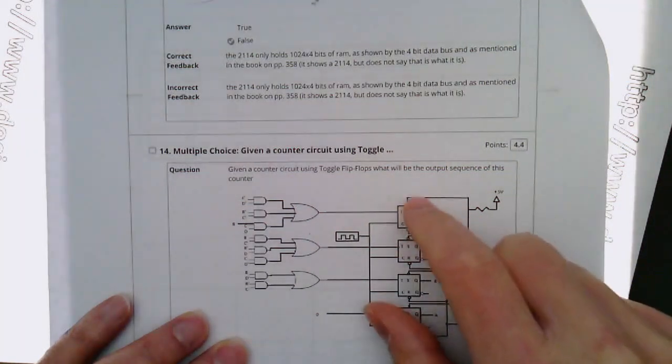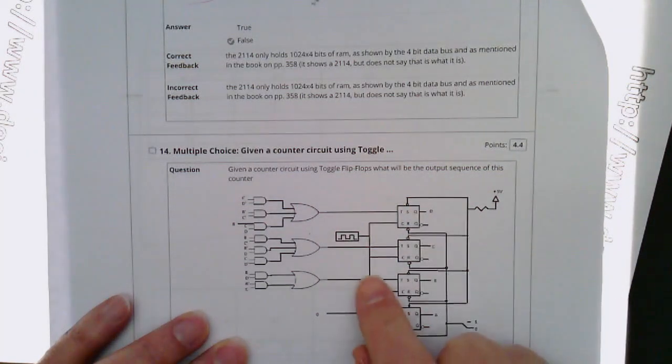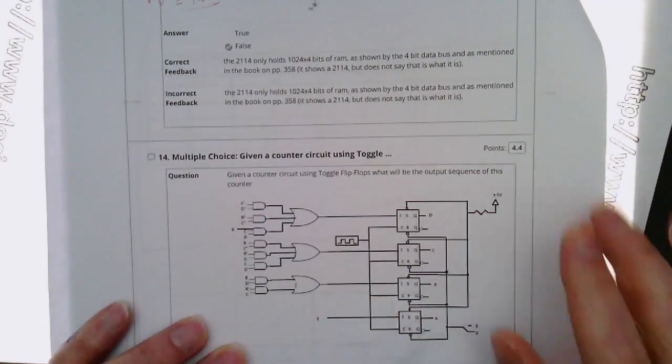And it's important that you be able to do this kind of a problem, because this is the kind of problem you'd see on the final.